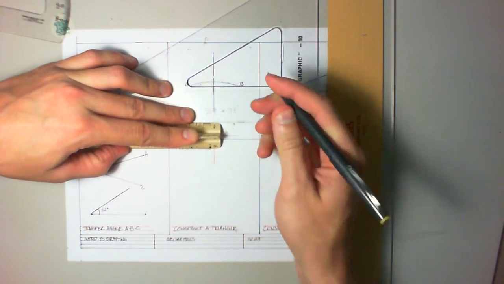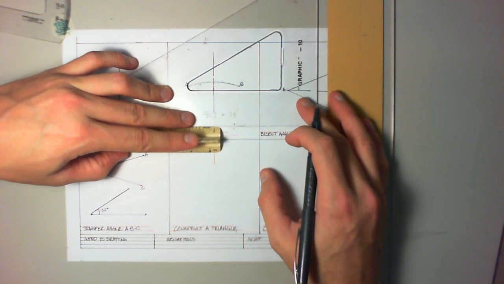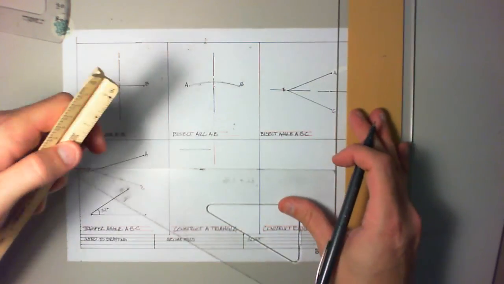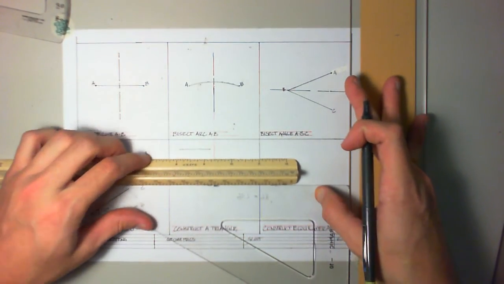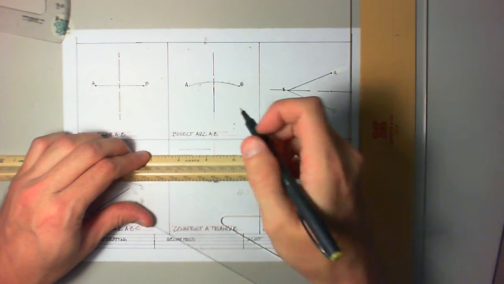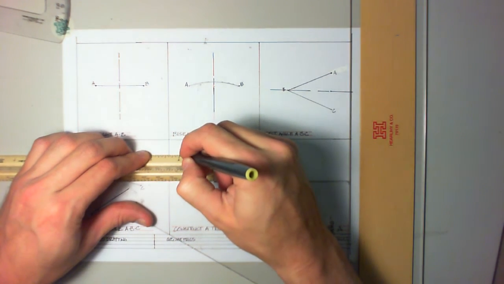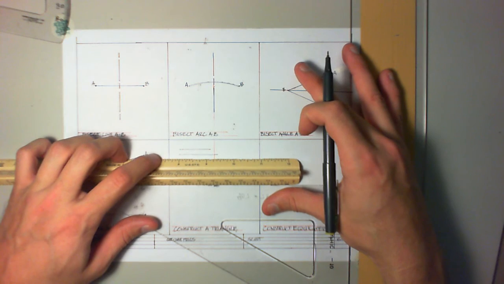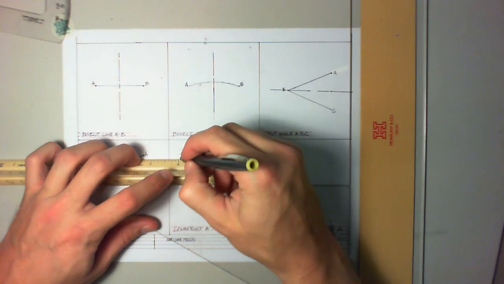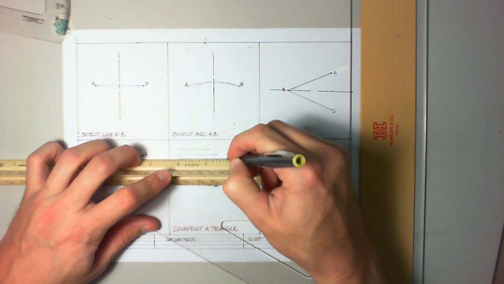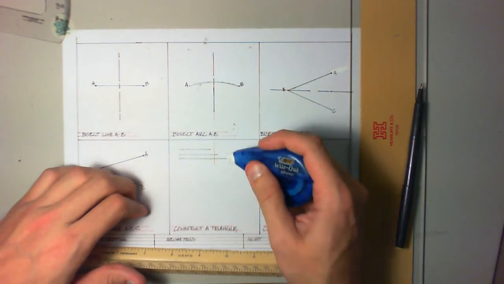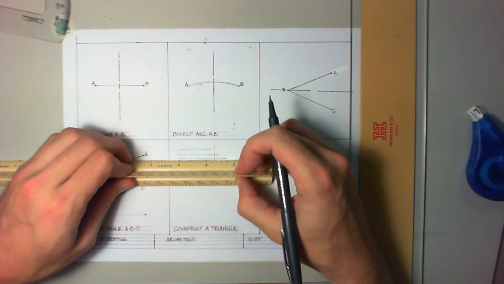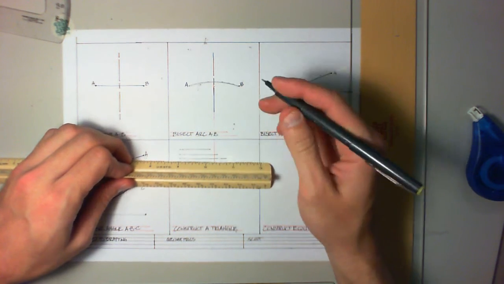Almost done. 1 1/8 we said, then 1 3/8. Let's flip it so we make sure we're doing this in a clean manner. 1 3/8. And finally 1 3/4. Which is there. One 3/4 right there.